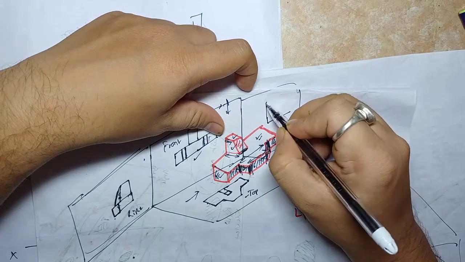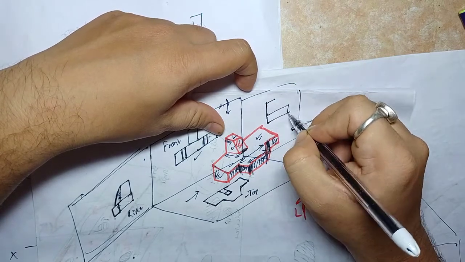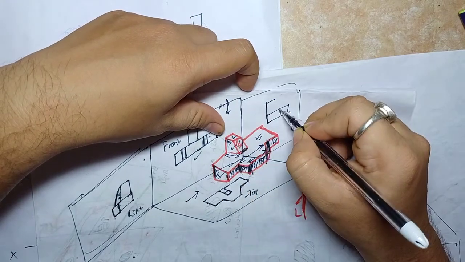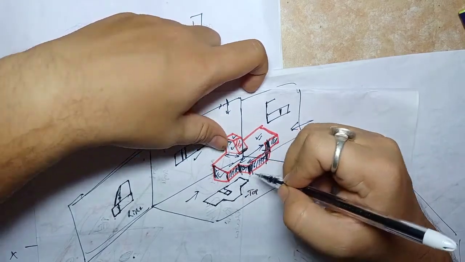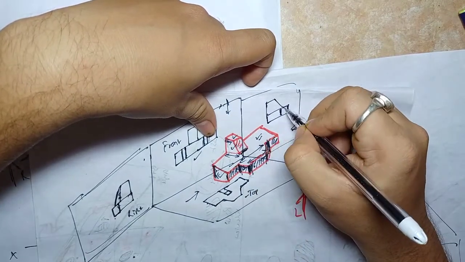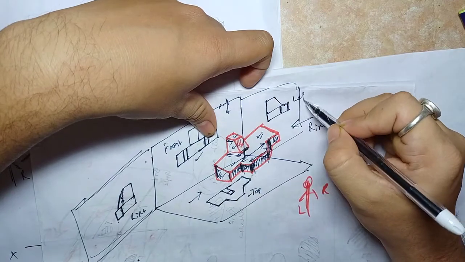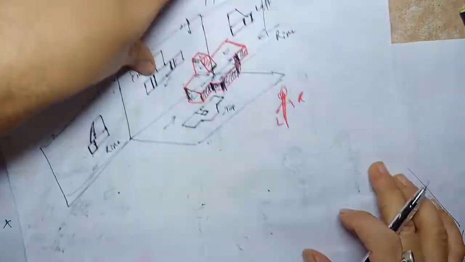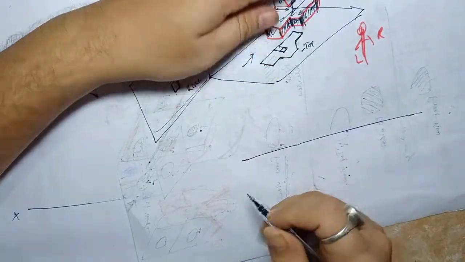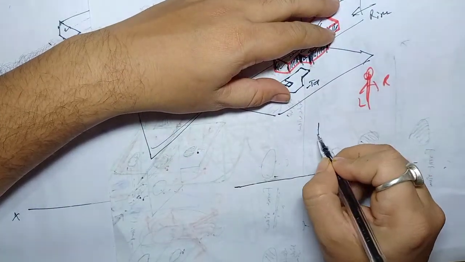Here, this is this line. I'm showing it here, this line, and this edge will be here, and this edge will be here. So this is your left side view. So your complete drawing will be like this. This is the front side view.